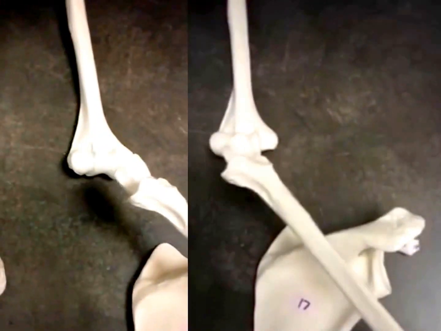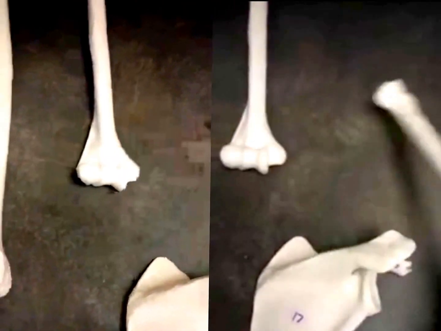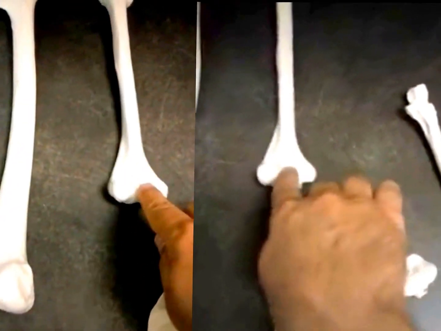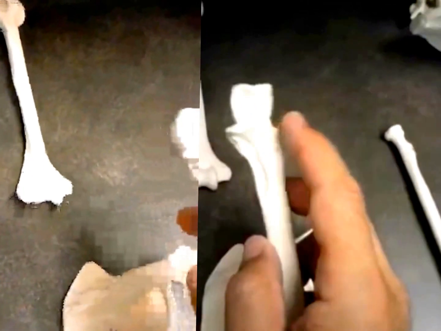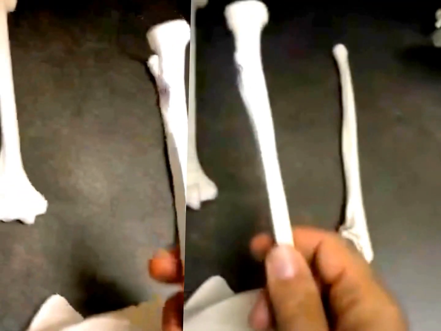This is actually the wrong ulna, the other ulna, because this is where the radius would go. So this would be the ulna for the opposite side of the body. The ulna is medial. The radius is lateral.